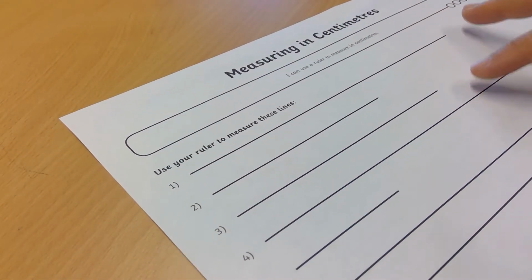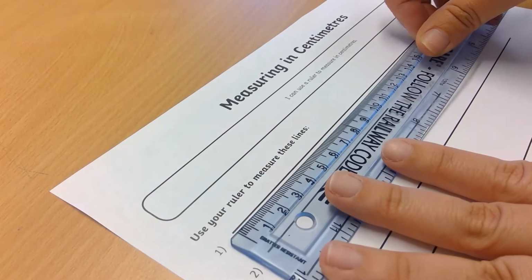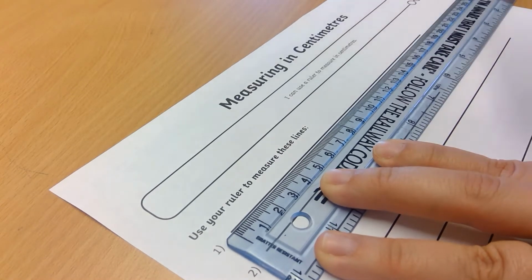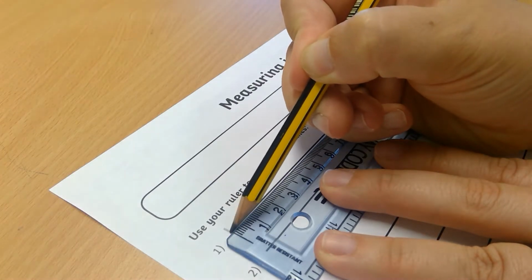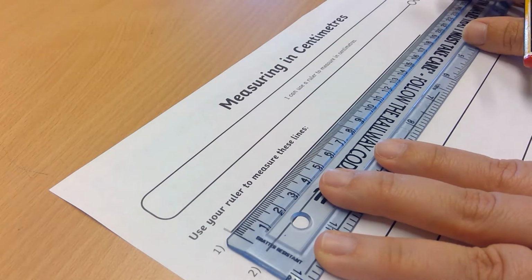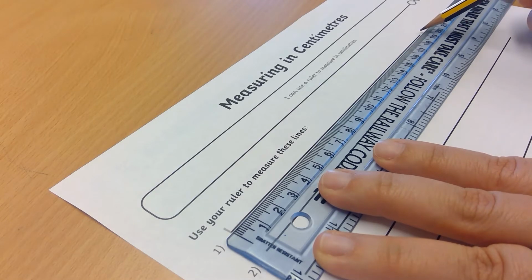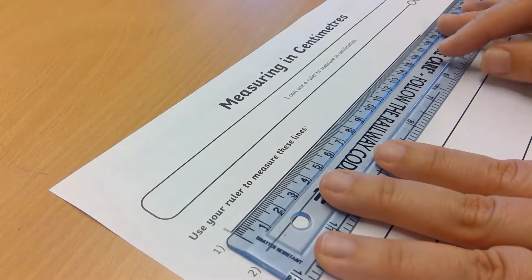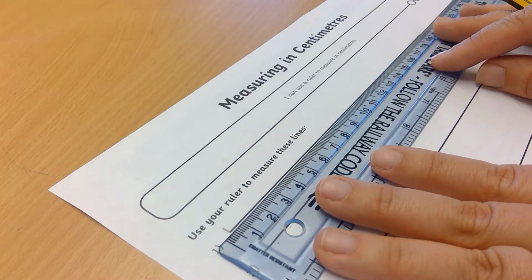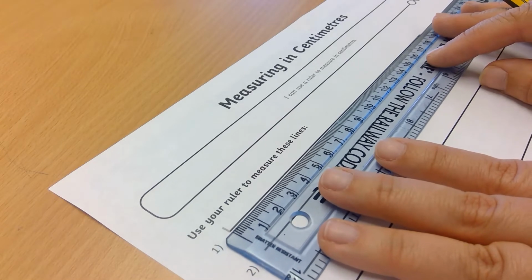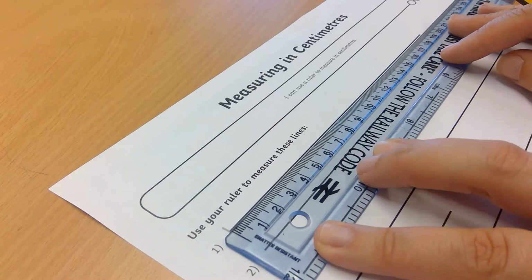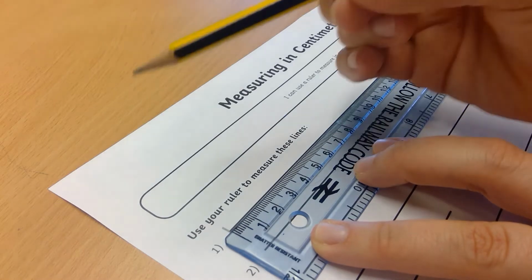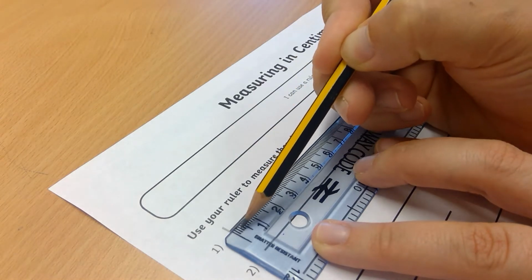Okay, now when I am measuring my line, I'm going to turn it sideways so you can see what I'm doing. I need to make sure that the 0, so the very beginning long line of my ruler, matches up with the very beginning of my line here. If it doesn't, then when I measure to the other end to work out how long it is, I'm not going to be measuring accurately. So make sure when you measure the line, your ruler is sitting exactly on it like this. Now, all of the measurements are to a whole centimetre, so you don't need to be worrying about measuring a half or measuring the individual millimetres.